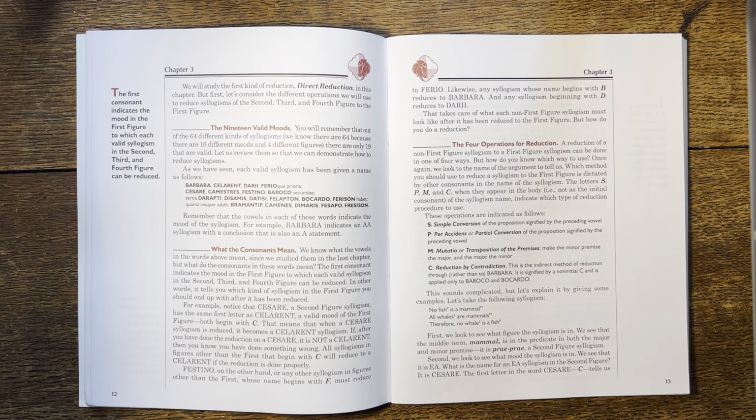But how do you do a reduction? The 4 operations for reduction. A reduction of a non-first figure syllogism to a first figure syllogism can be done in one of 4 ways. But how do you know which way to use? Once again, we look to the name of the argument. The method you should use to reduce a syllogism to the first figure is dictated by other consonants in the name of the syllogism. The letters S, P, M, and C, when they appear in the body, not as the initial consonant of the syllogism name, indicate which type of reduction procedure to use.